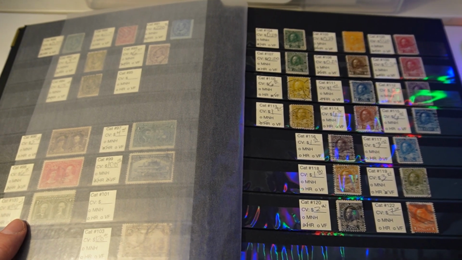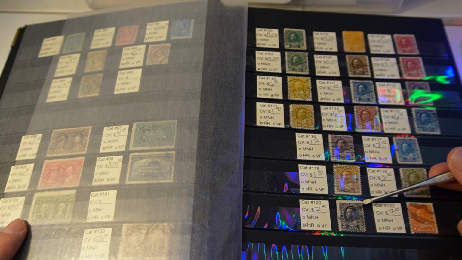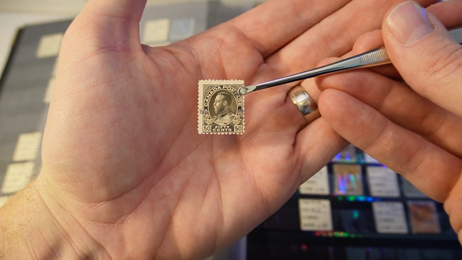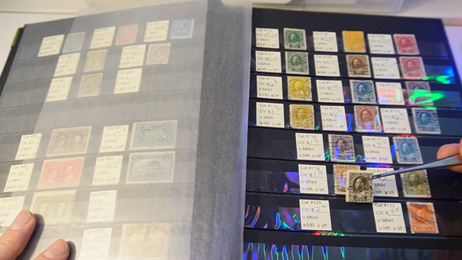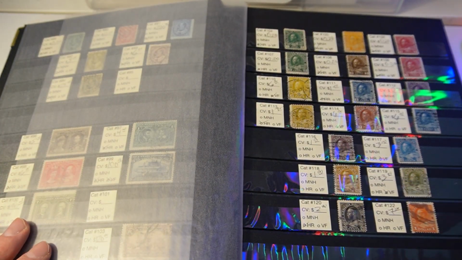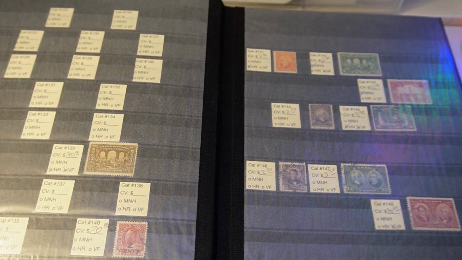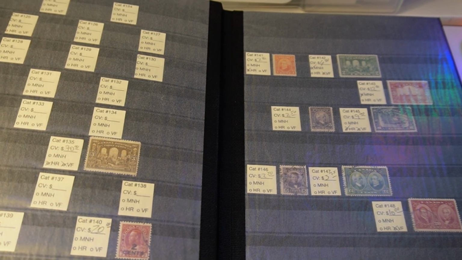And into the King George V. Nice. I've been reading up on my British royalty. He was an interesting fella.